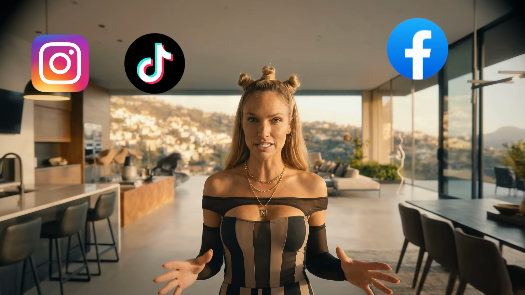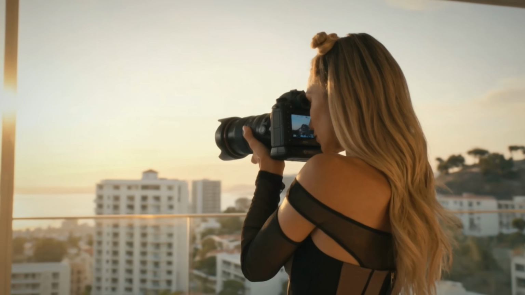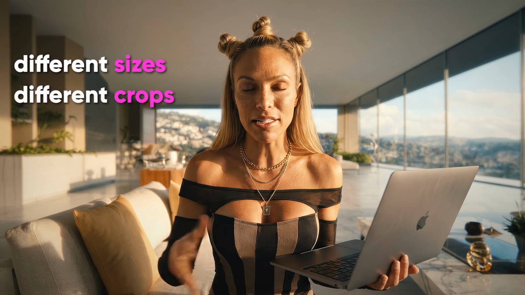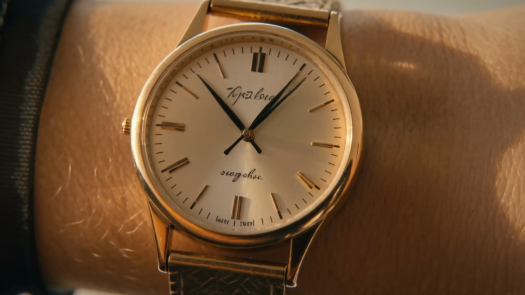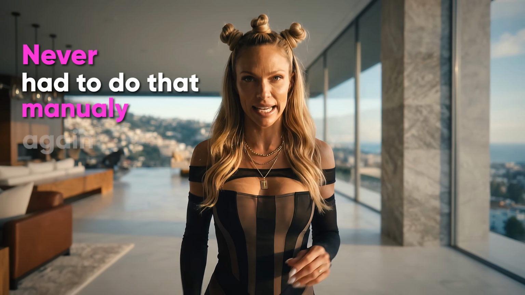If you create content for Instagram, TikTok, or Facebook, you already know the struggle. You shoot one great photo or video, and suddenly you need 6 different versions of it. Different sizes, different crops, different formats. It eats up your time every single week. What if you never had to do that manually again?